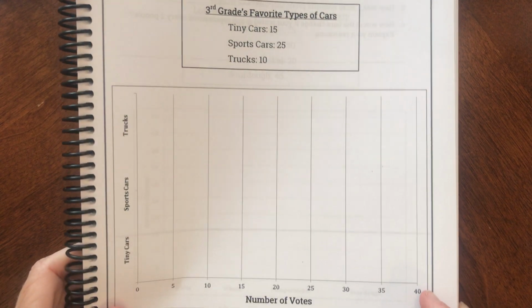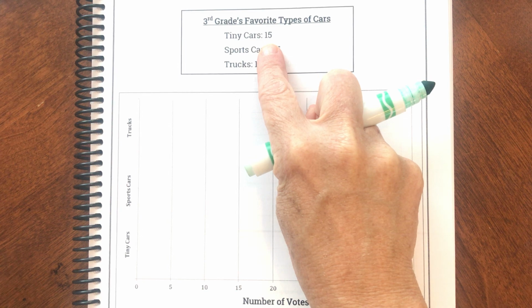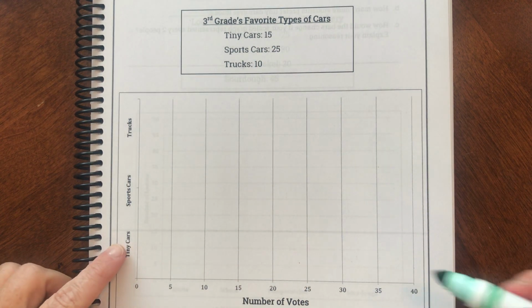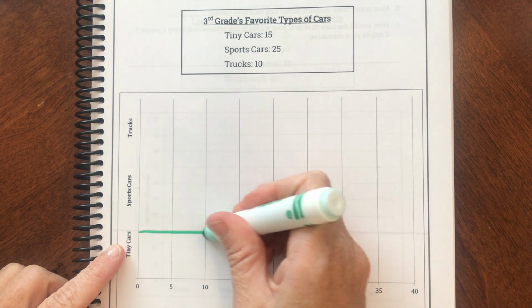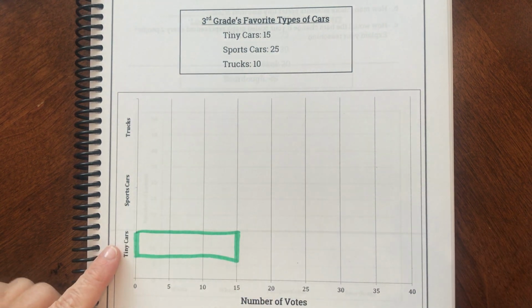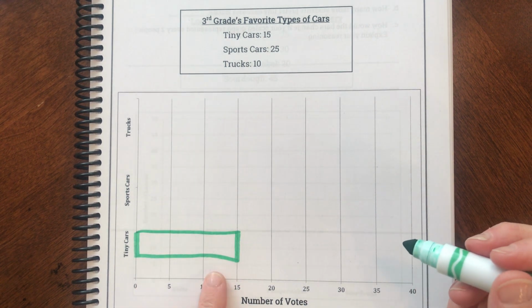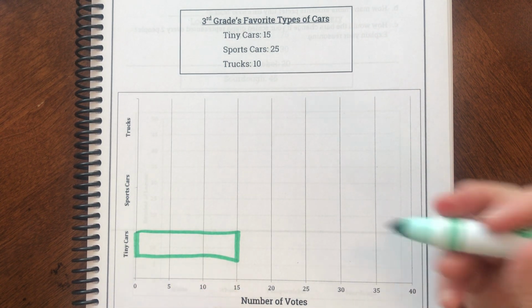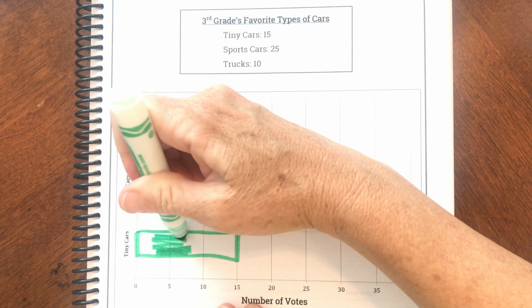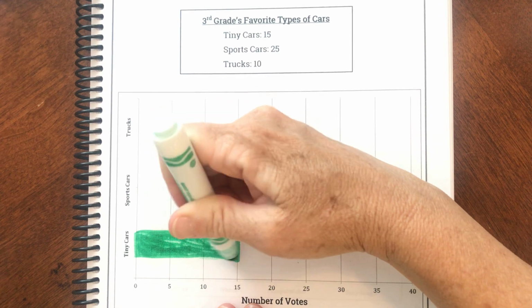This is going to be a horizontal bar graph. And my first one is, I see up here, tiny cars is 15. So we can go to tiny cars, and we need to draw our bar out to the 15. So our bar went all the way to the 15, which is only 1, 2, 3 increments because each one counted by 5s. So let's color that.